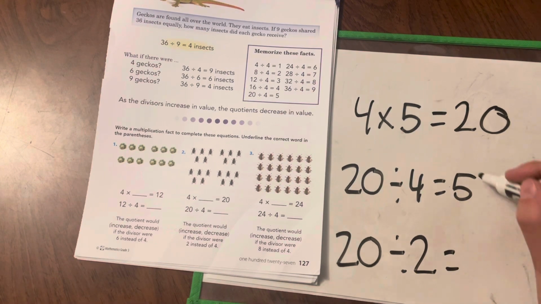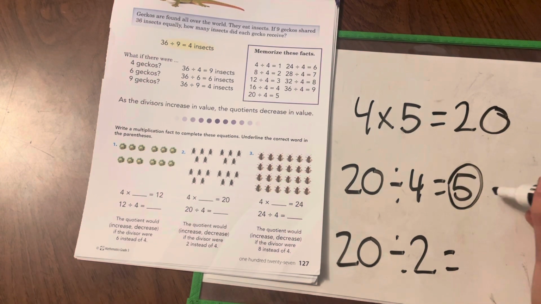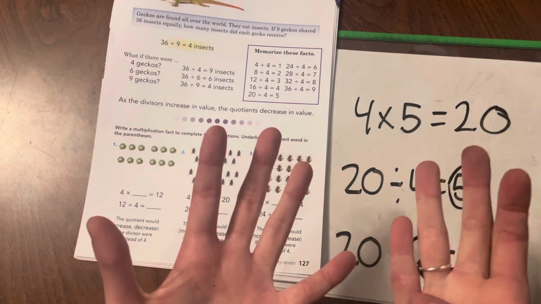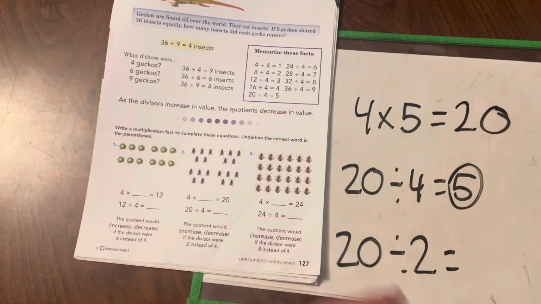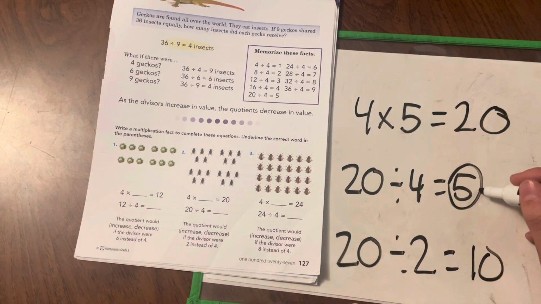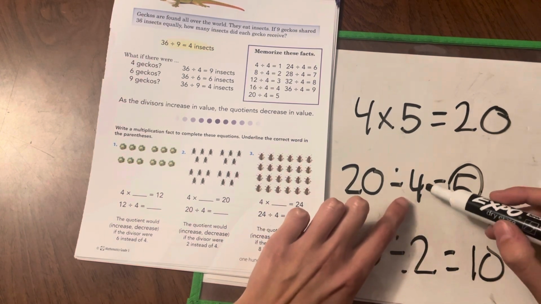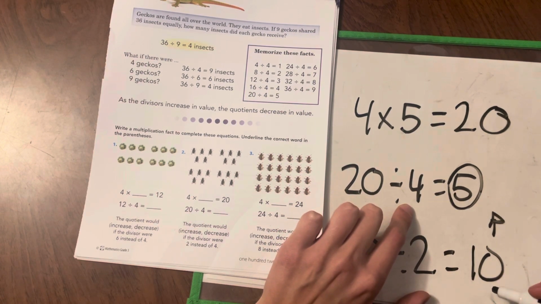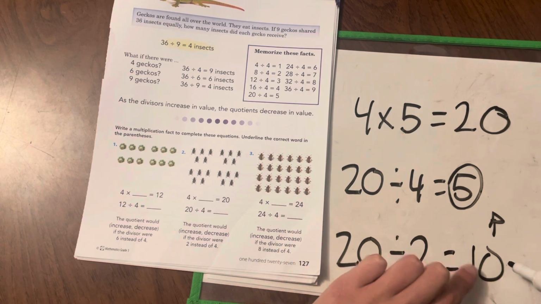Let's find out. We're looking to see if the quotient, the answer, gets bigger or smaller. So let's skip count by 2s. 2, 4, 6, 8, 10, 12, 14, 16, 18, 20. Whoa, we got all the way to 10. So did the quotient increase, get bigger, or decrease, get smaller? It increased, got bigger, didn't it? It went from 5 to 10. So I noticed a pattern here. If my divisor gets smaller, my quotient gets bigger. But if my divisor gets bigger, my quotient gets smaller.